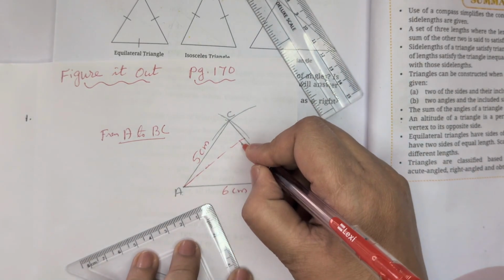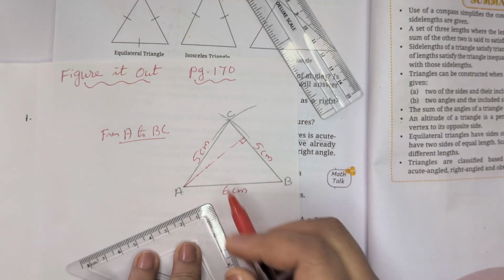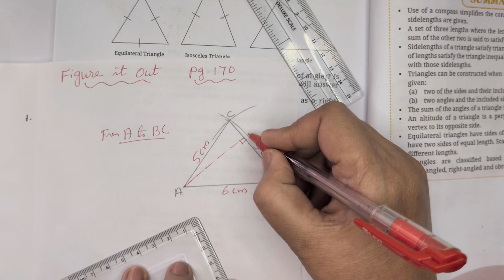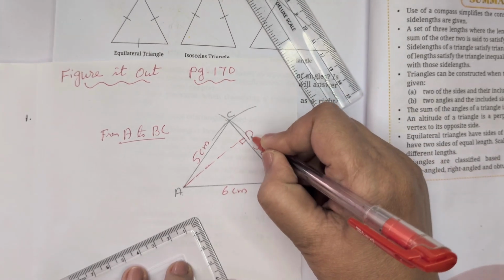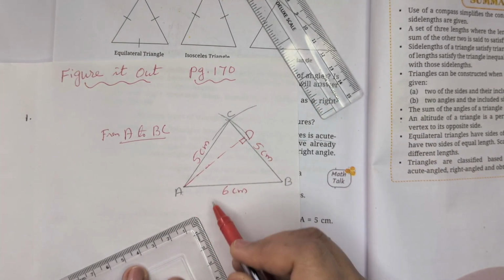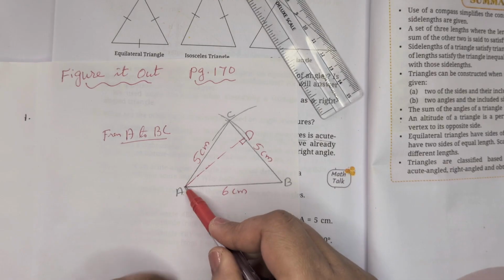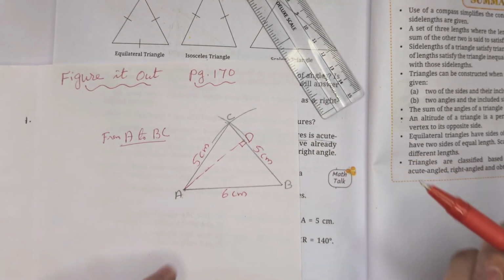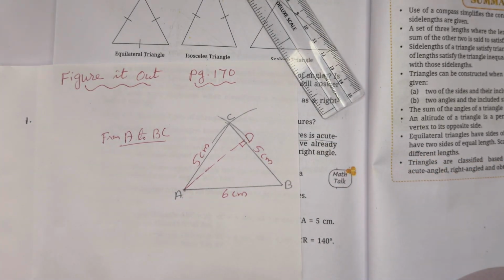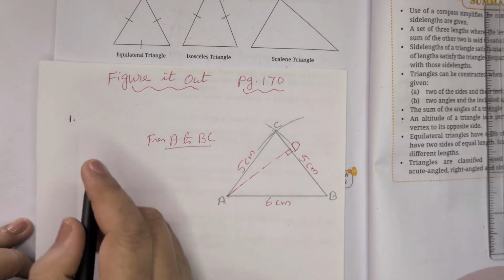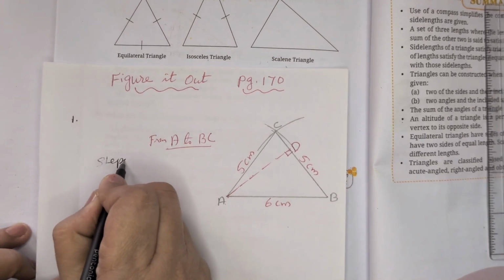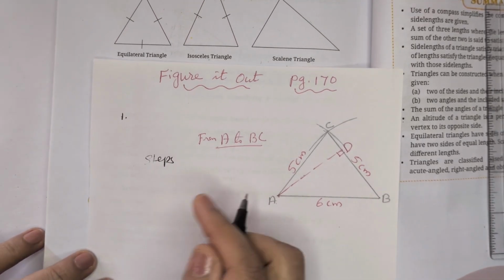Now here we are getting this, we can mark as any point D. So AD is the altitude from the vertex A to BC. Steps, if you want, we can write that easily.